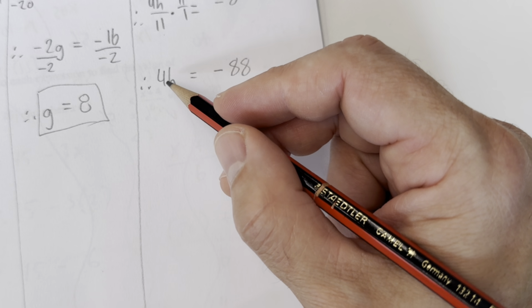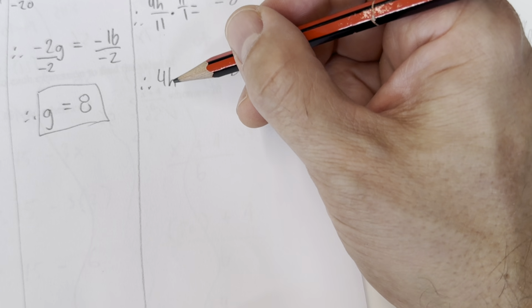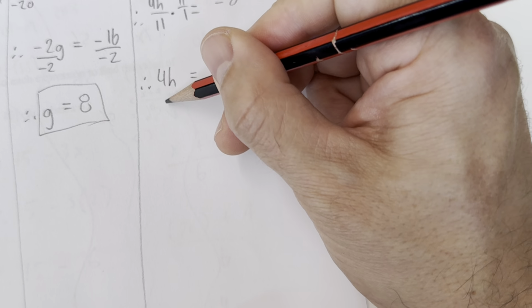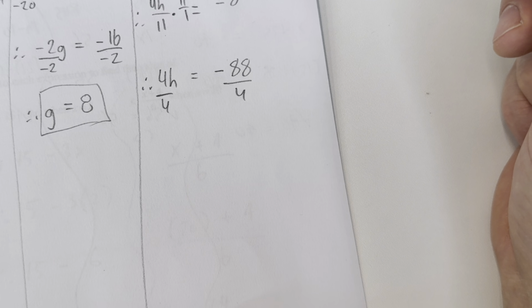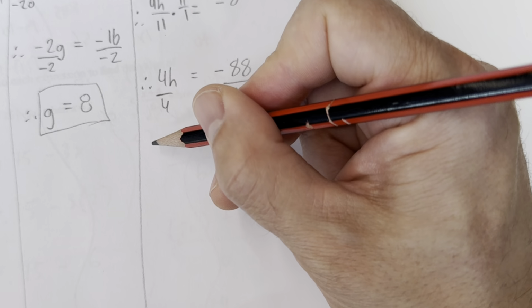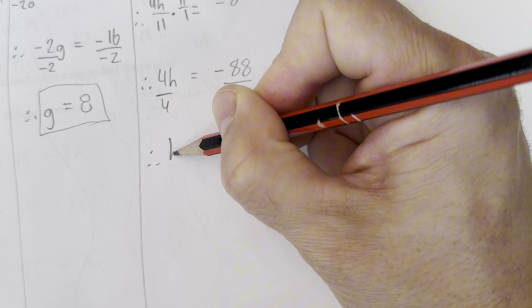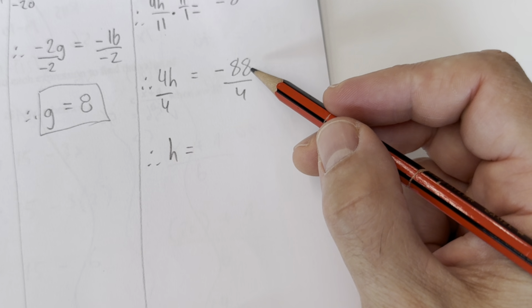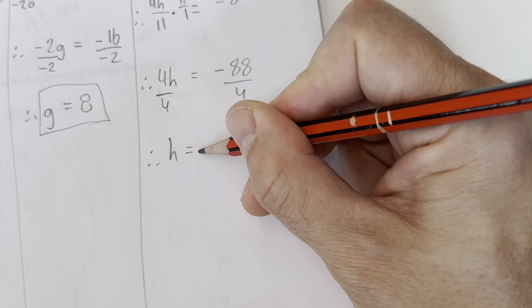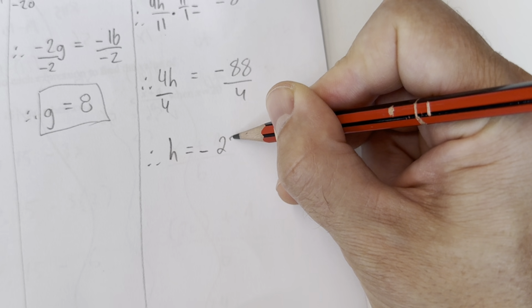Now the h is being multiplied by 4, so the opposite operation is to divide by 4. There you go. 4 divided by 4 is 1h. And 1h is, well, what is negative 88 divided by 4? Well, that is a negative 22.